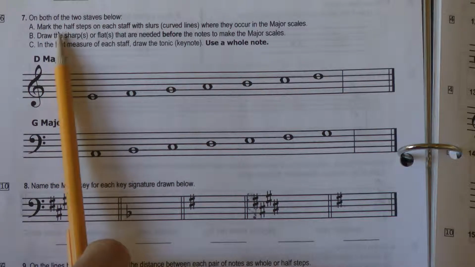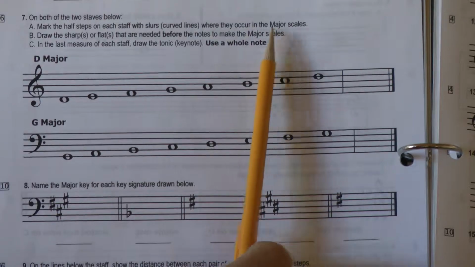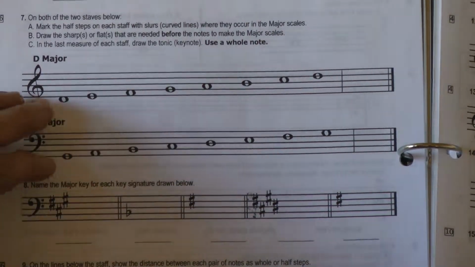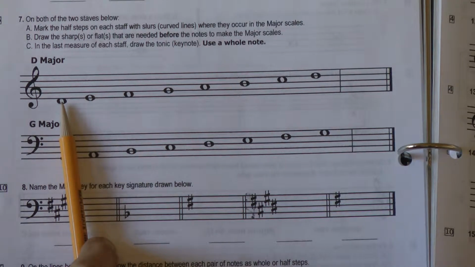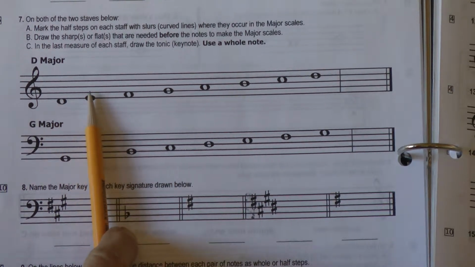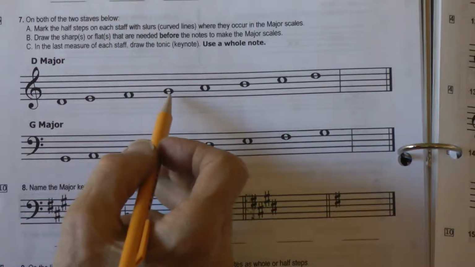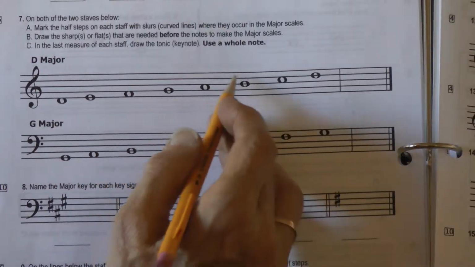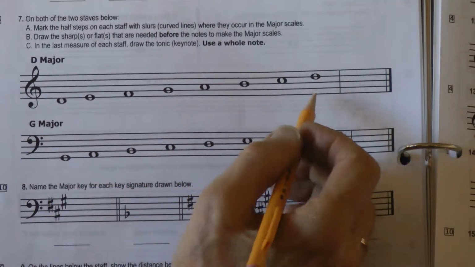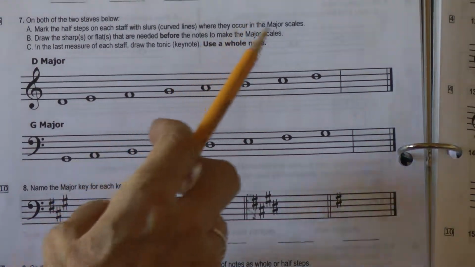Now they want you to mark the half steps with slurs, okay, where they occur. So I'll go ahead and, actually I could play the scale for you, but here's the easier thing. Say start, so that's whole step, half step. So there's where you're going to make the slur. Just remember the pattern of whole, half, and then whole, half. And you can see it's always going to be the last 2. So that's what you do.